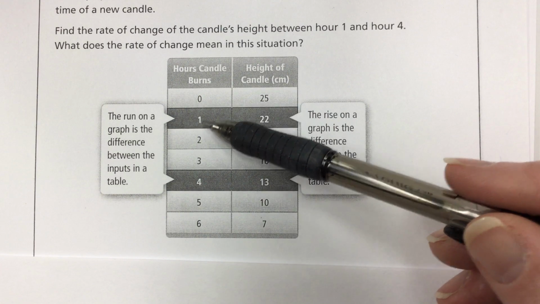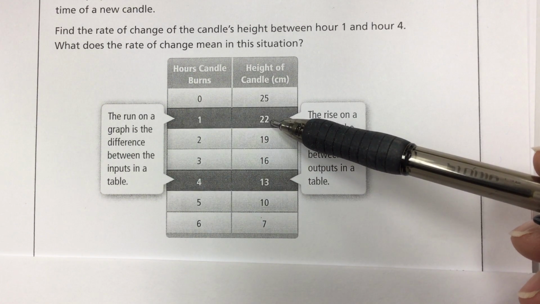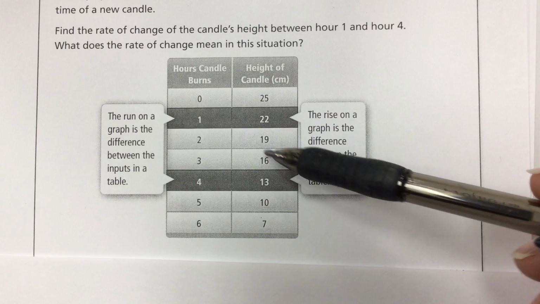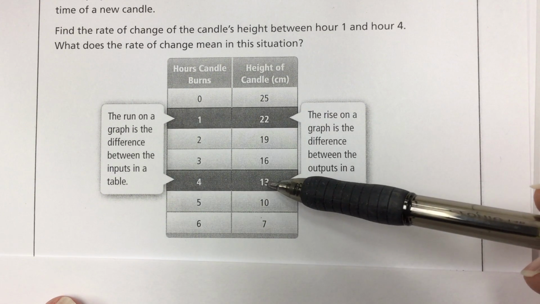After 1 hour of burning, it's 22 centimeters, the height of the candle. After 2 hours, 19 centimeters, 3 hours, 16 centimeters, and 4 hours, 13.